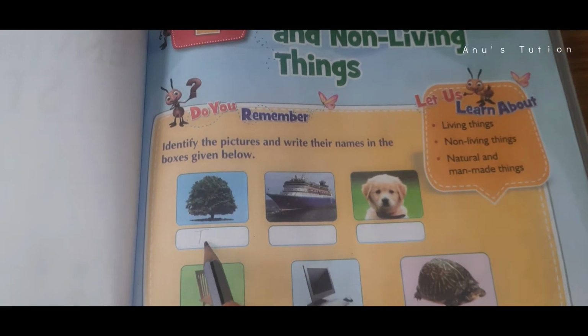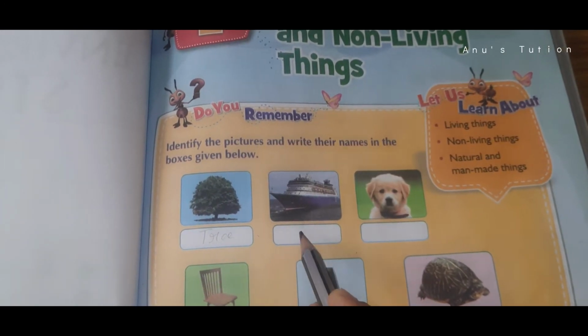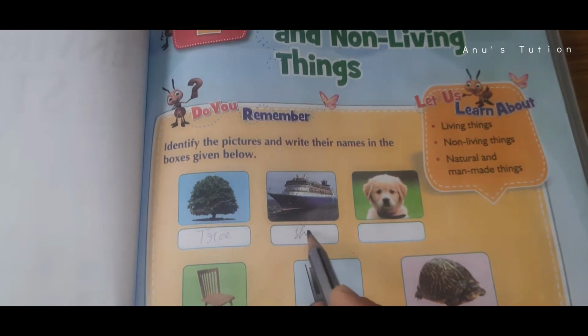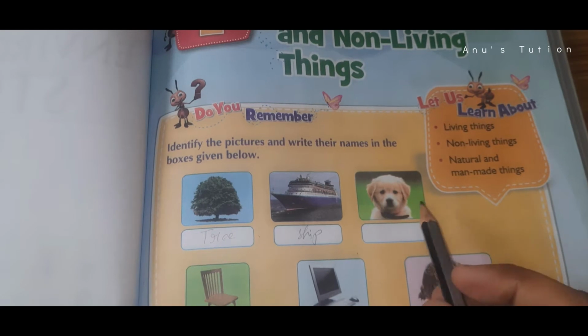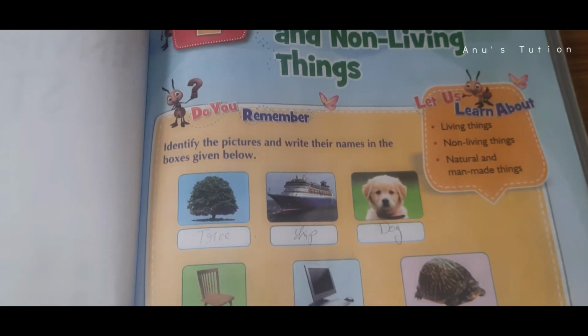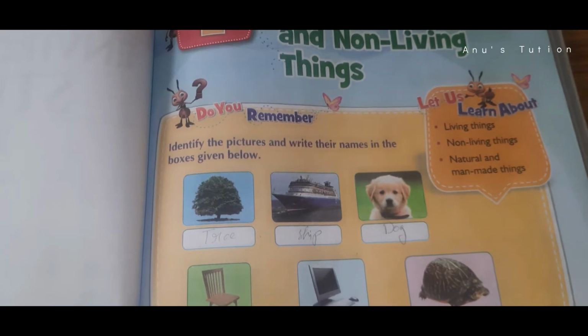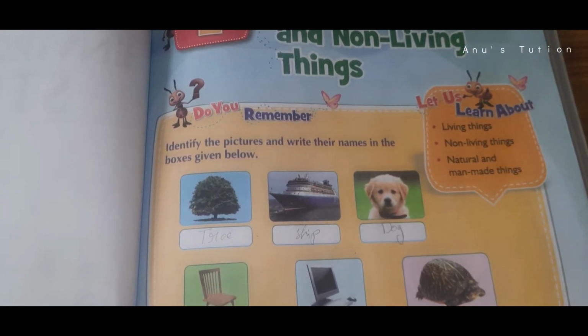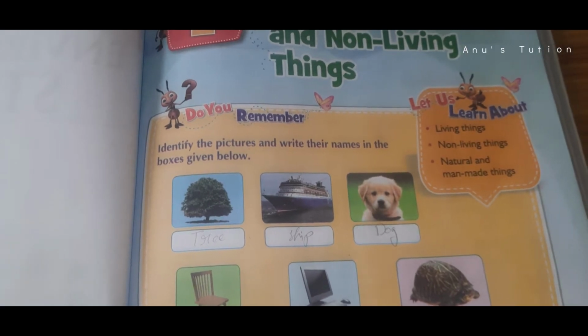This is a tree. This is a ship, dog, chair, laptop, tortoise.